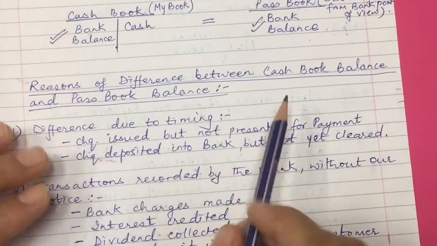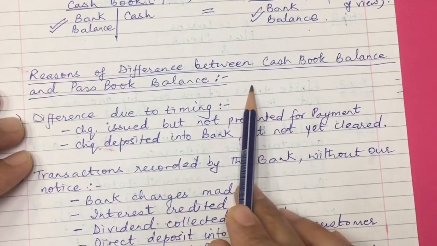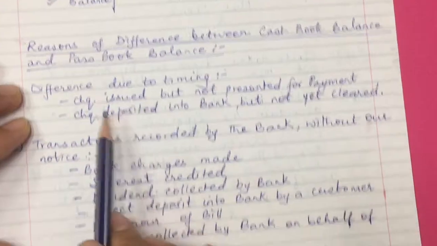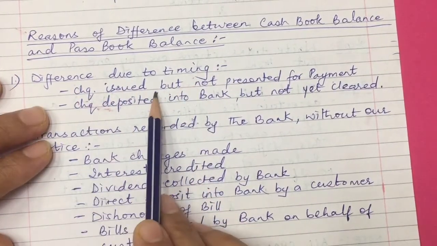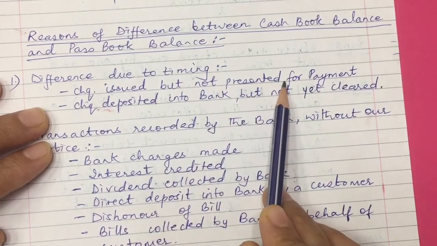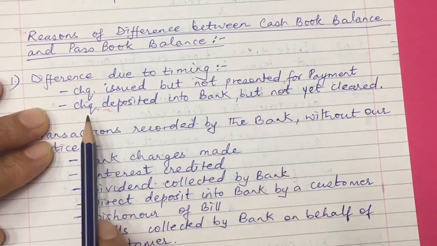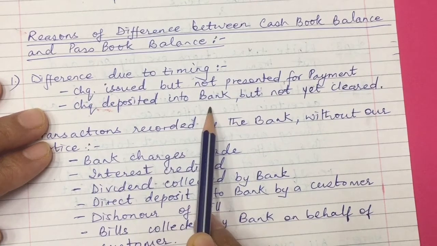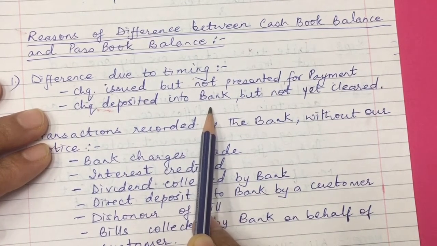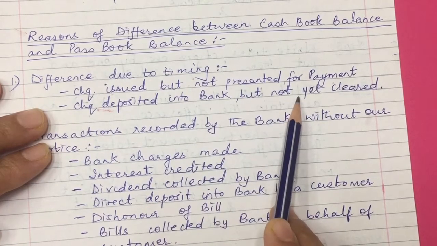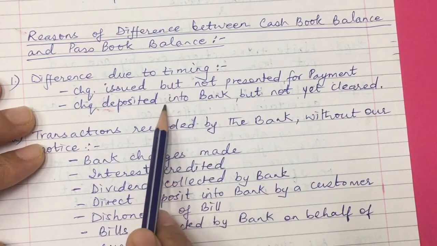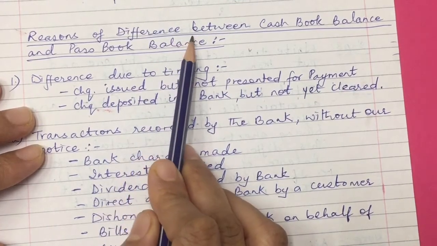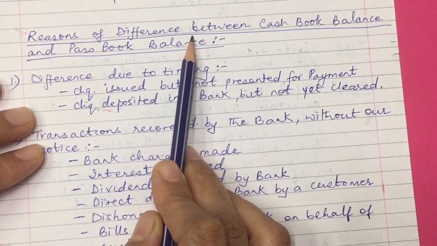Now reasons why there is usually a difference between cash book and passbook is, it could be difference due to timing. Suppose I have issued a check but it is not presented for payment. Or I have deposited a check into a bank thinking that I have received money and I have entered it into my cash book, but the same is not yet cleared by the bank. So these two reasons could be the reason for the difference between both the books.